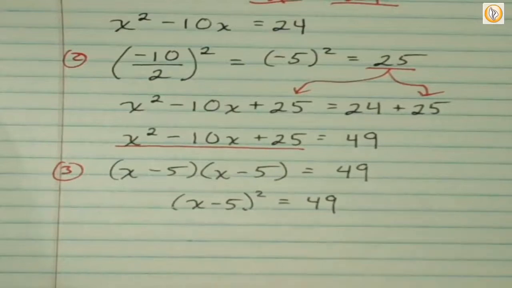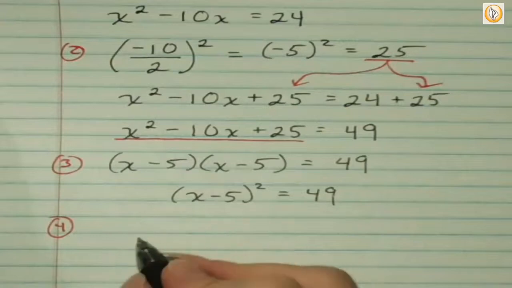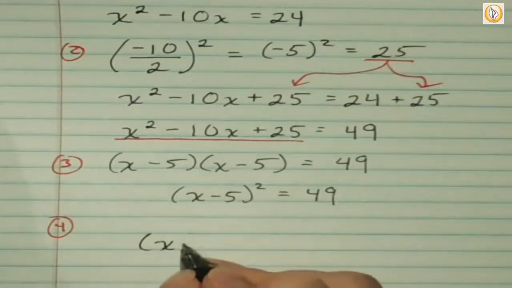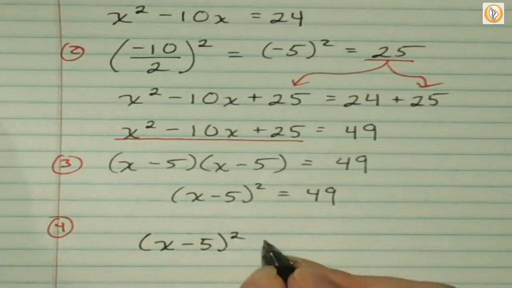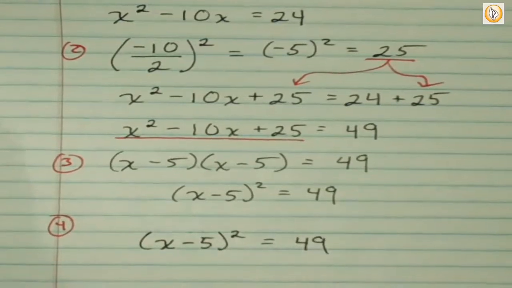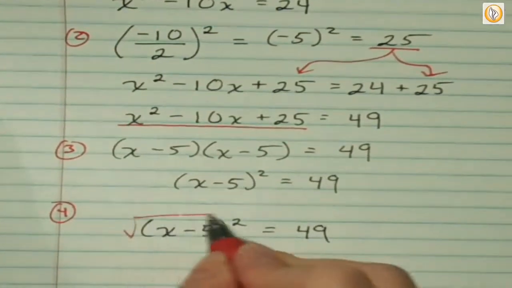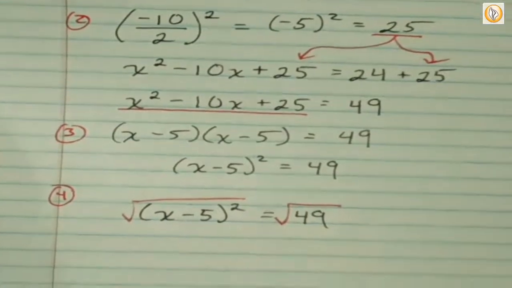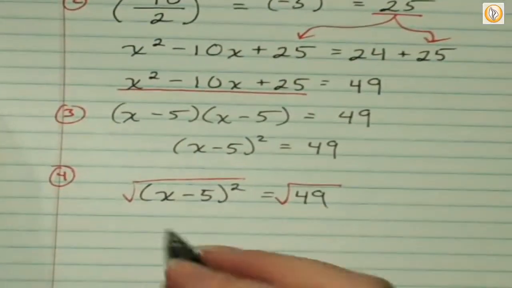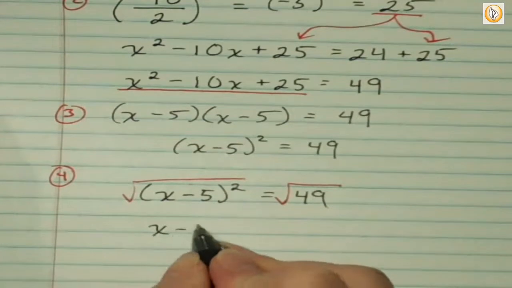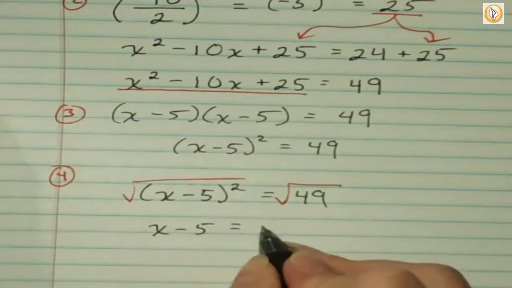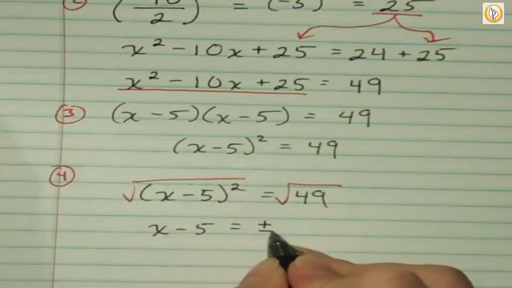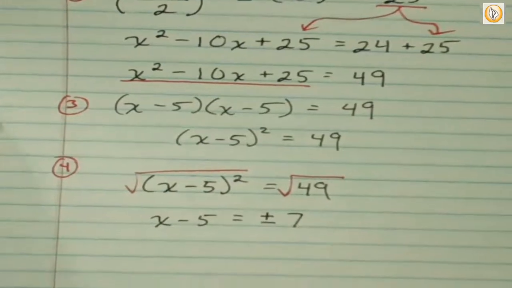All right, wait. That's step 4. So now we're going to square root both sides. x minus 5 equals plus or minus 7.